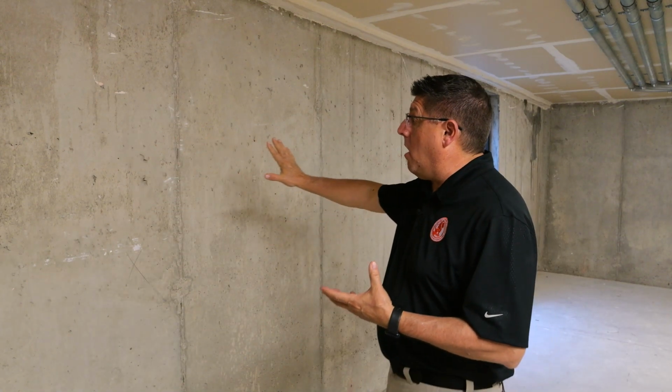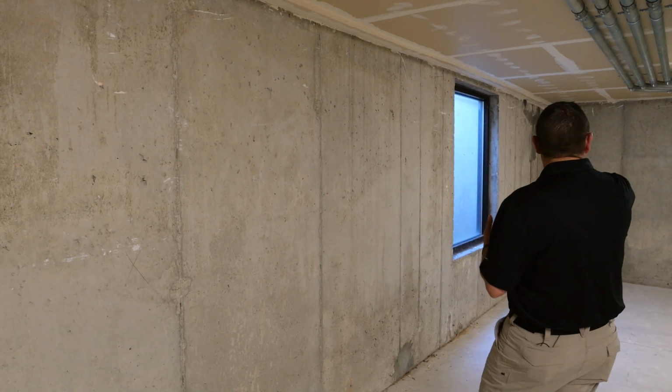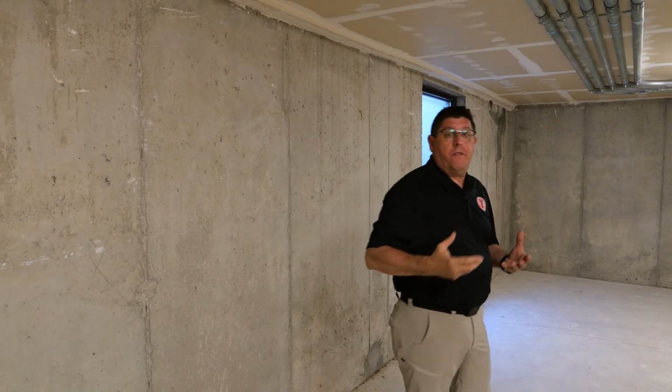Unless otherwise noted or otherwise observed, most concrete foundations are considered to be monolithic. Monolithic being all one piece. In this case, it would be all one pour. So I've got this concrete wall that ribbons around the entire perimeter of this building, and it was poured in one day at one time with a series of several concrete trucks.